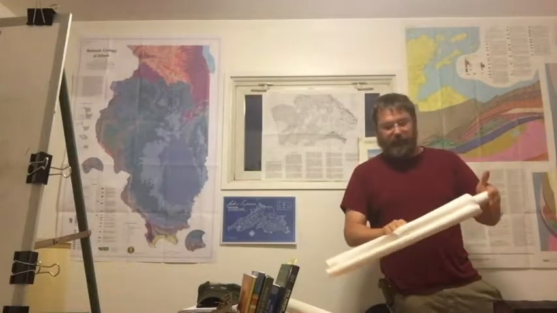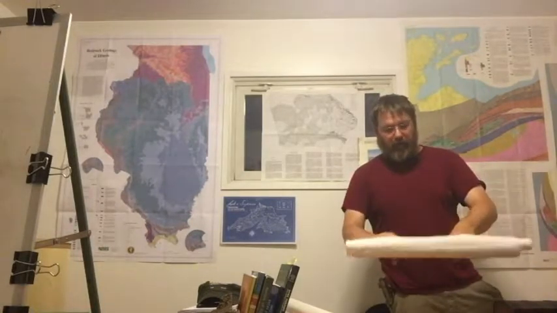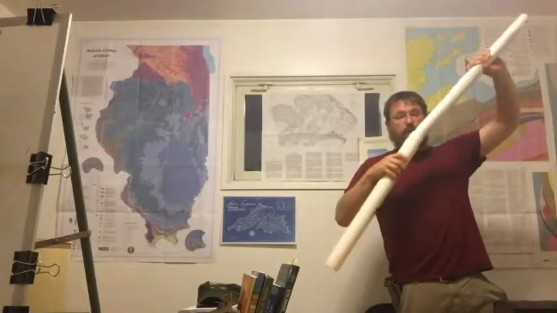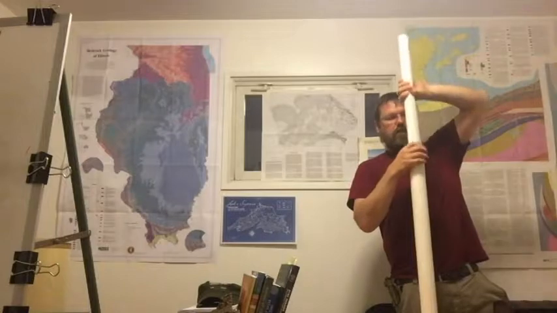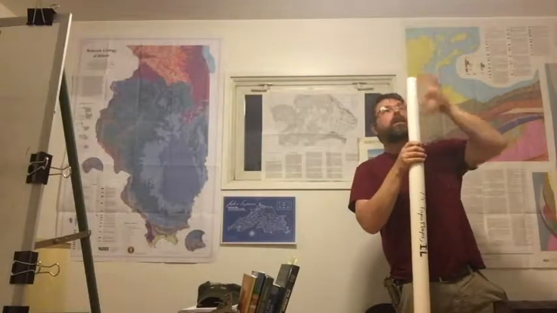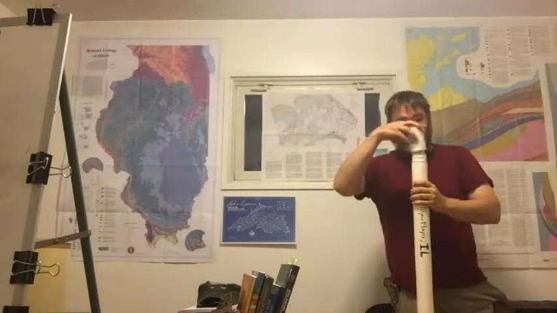I apologize to you having to watch me re-roll these maps, but since the cats are being crazy, I don't want to leave them laying out and getting destroyed. My trusty 2-inch PVC with the cat that you've seen before.